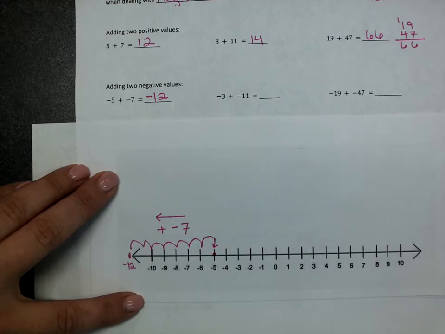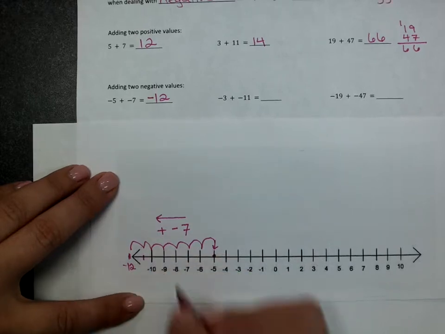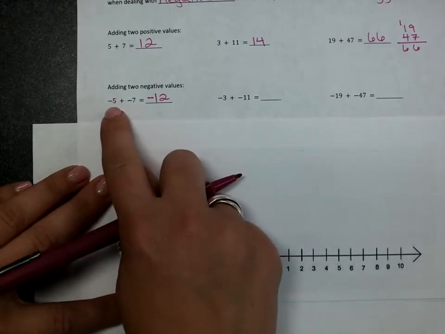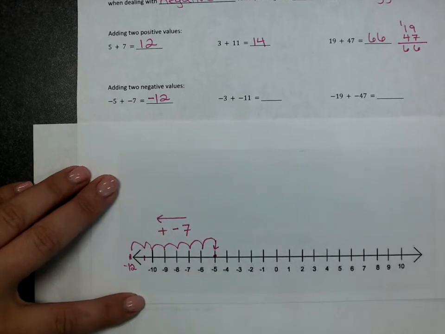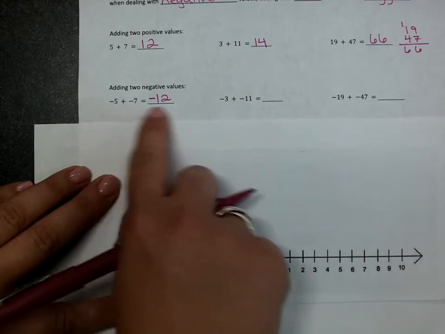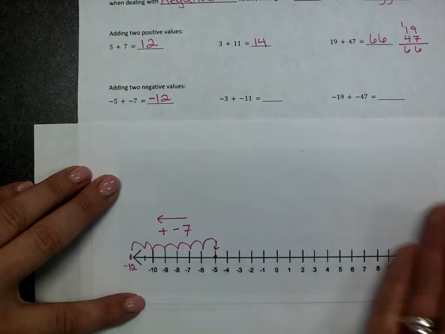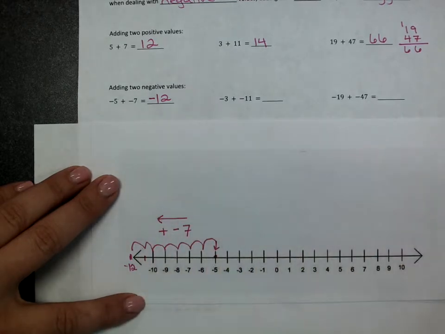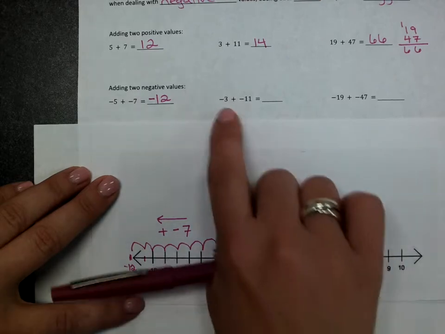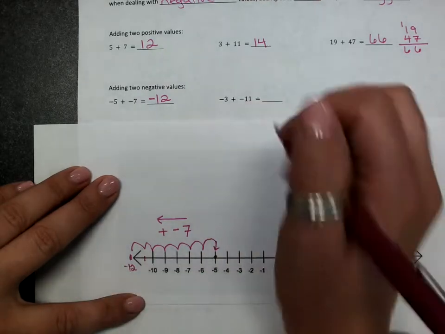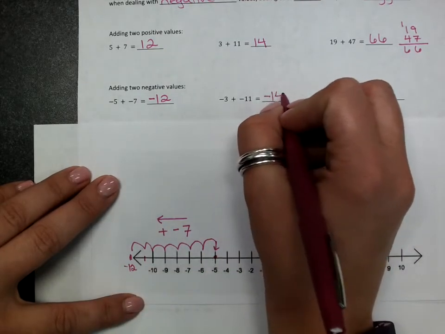Some students see it better with the number line. I've always said think money. Just think about a negative as when you owe someone money. And so that's how I've always thought about it. The number line's fine. The money scenario is fine too. Or you can just remember that when you're adding two negatives together, it makes a negative value. So negative 3 plus negative 11 is going to be negative 14.